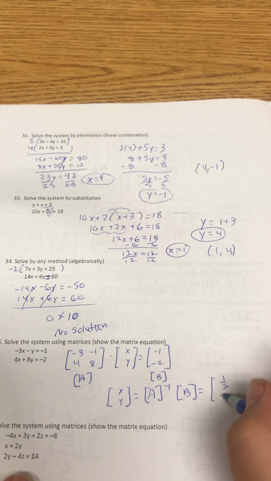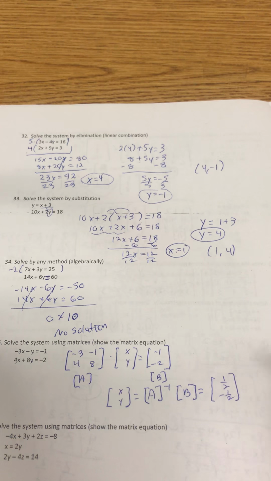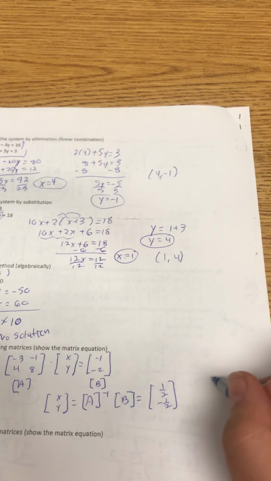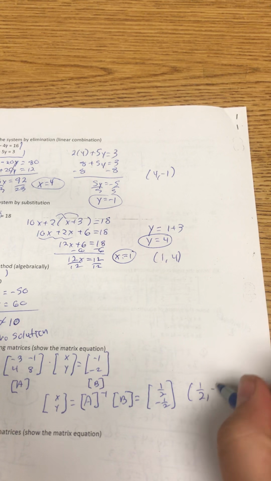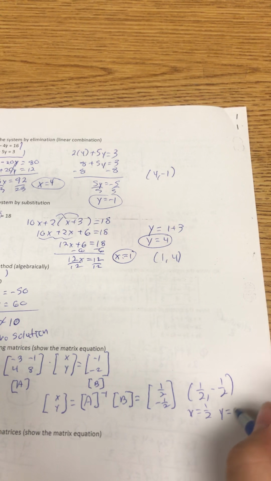Those answers are fine because they're terminating, but if they weren't terminating, you'd press math, enter, enter, and it would convert it to the fractions. 1/2, -1/2. So that means our solution is 1/2, comma -1/2. Or you can say x equals 1/2 and y equals -1/2.